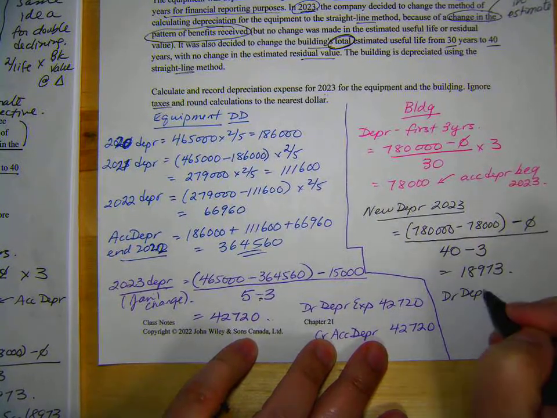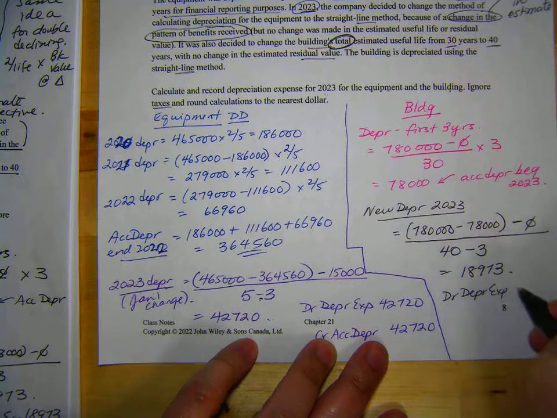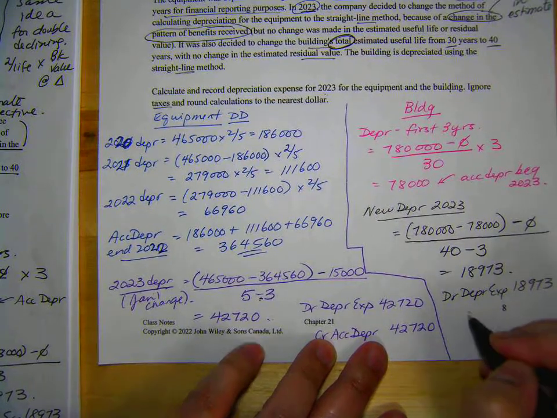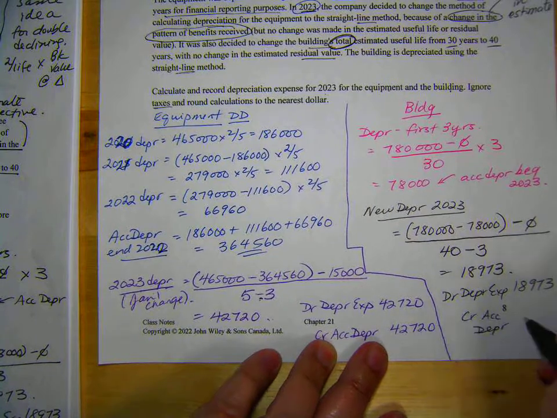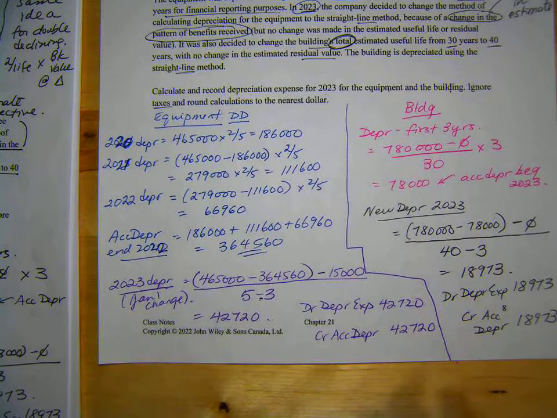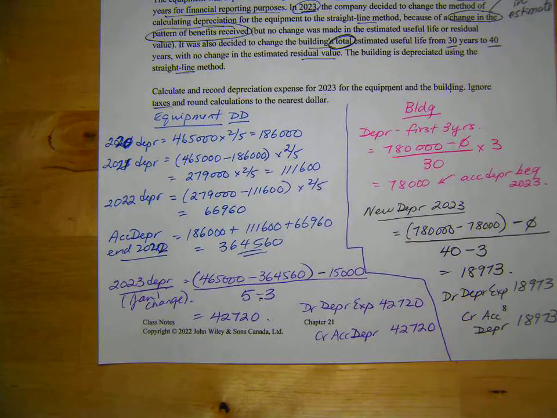So we're going to debit depreciation expense 18,973 and credit accumulated depreciation 18,973. And that's how you would adjust prospectively for a change in estimate. So hopefully that made sense. Sorry about the little mess with the dates. And again, you guys, if you got a question, let me know.